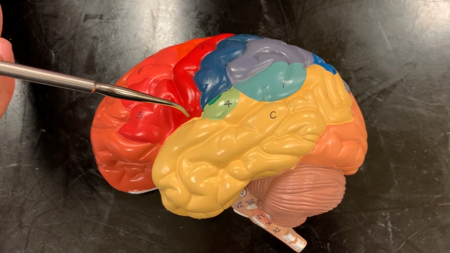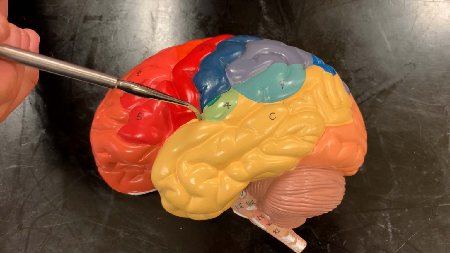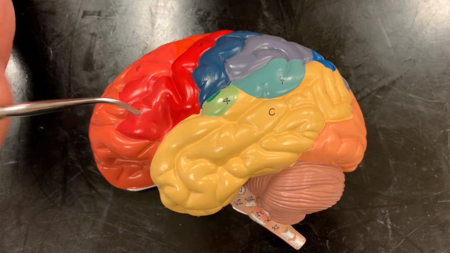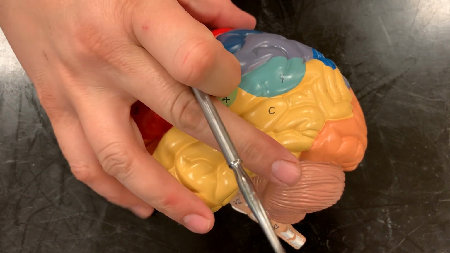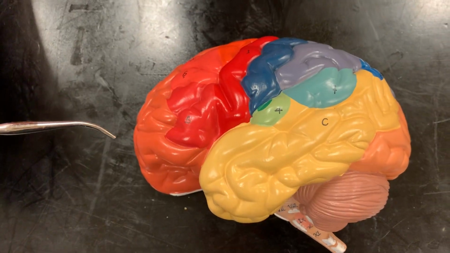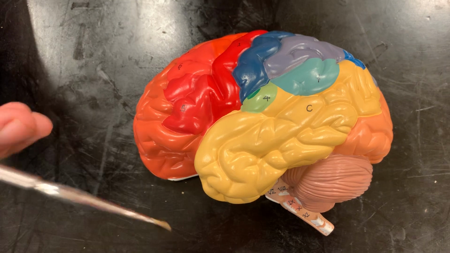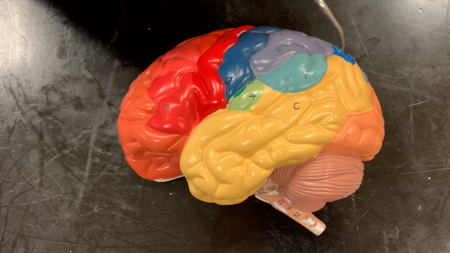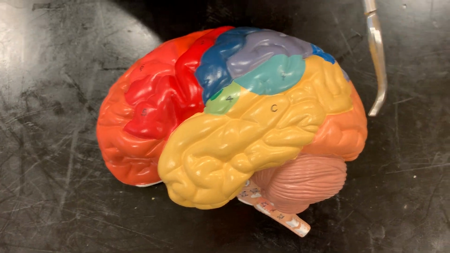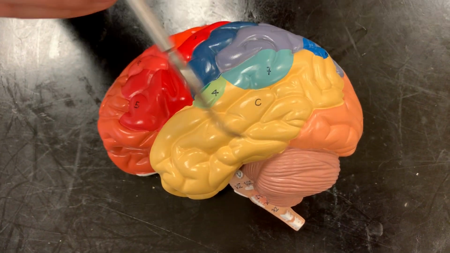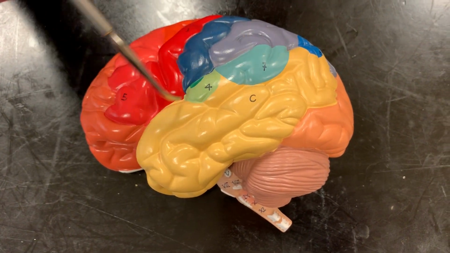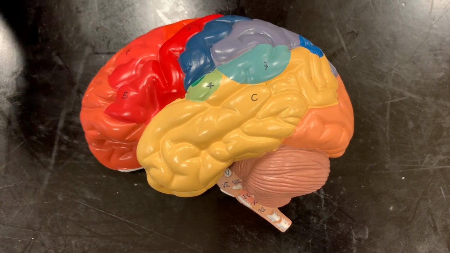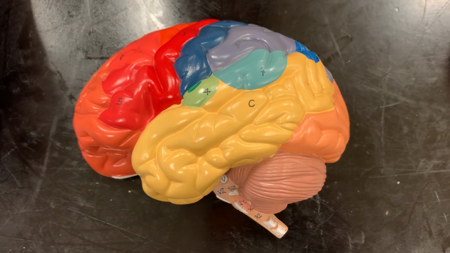Now, if I could take this off, the insula, which is deep to the temporal lobe, is involved with taste, which we call gustatory. So when we talk about the cerebral cortex areas and their functions, the frontal lobe is motor, the parietal lobe is somatosensory, the occipital lobe is vision, the temporal lobe is going to be for hearing, which is auditory, and the insula is for taste, which is gustatory.